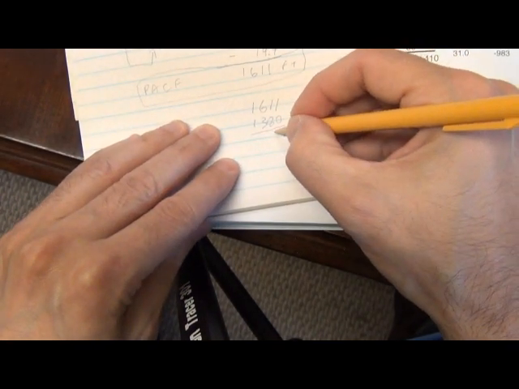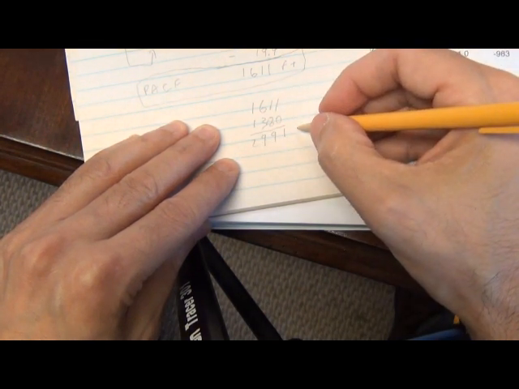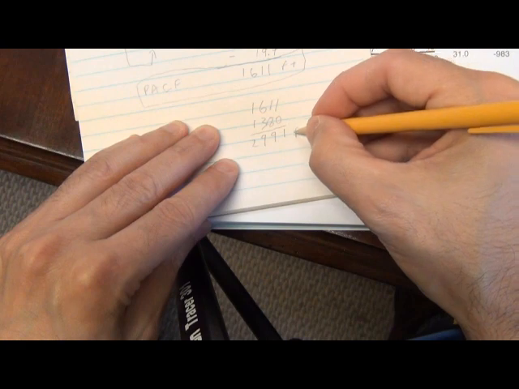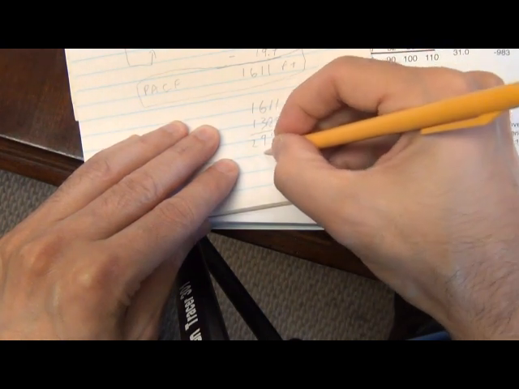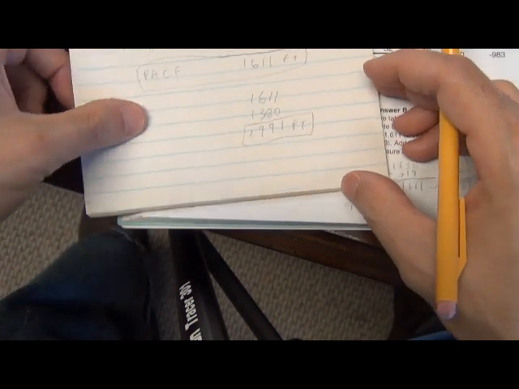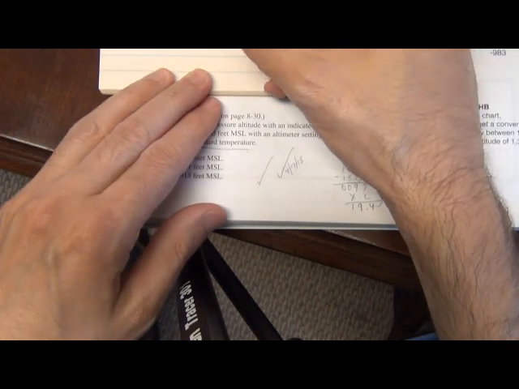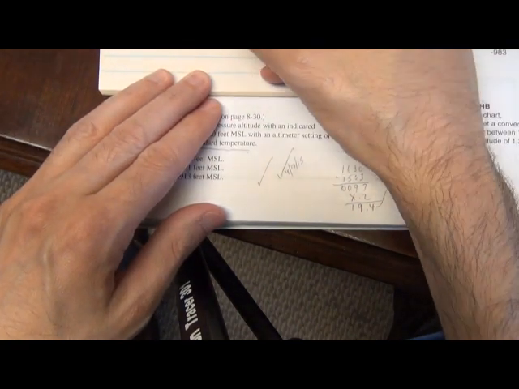And that comes out to 2,991 feet. So that is our pressure altitude.